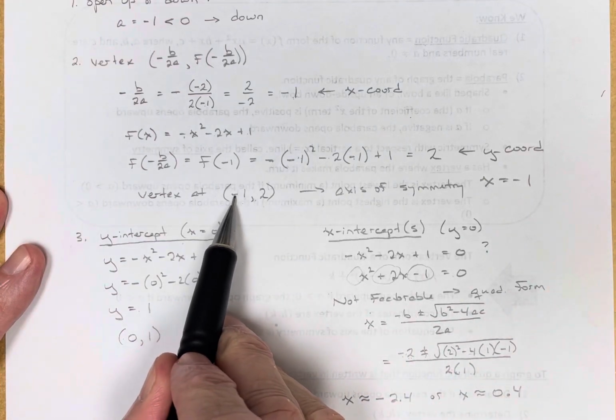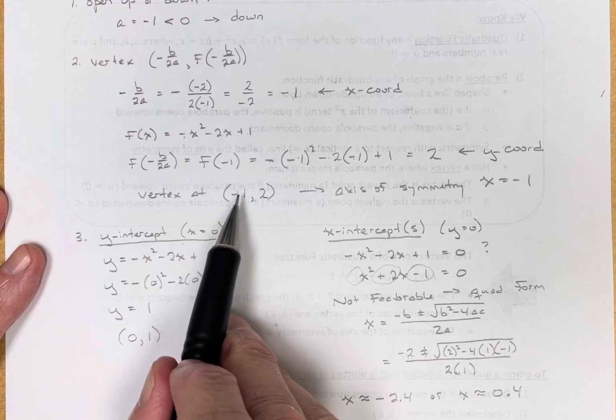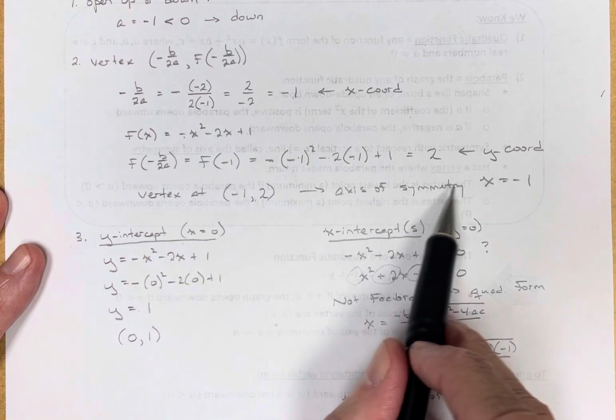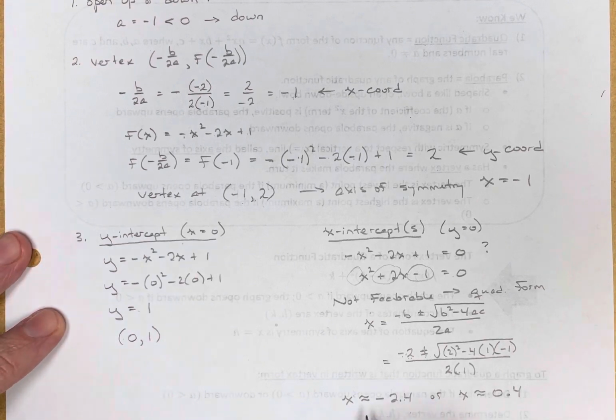That's the axis. This is the vertex, the top or the bottom. In this case, it's the maximum. So that's the axis of symmetry, x equals -1. We know the y-intercept, and we know it has two x-intercepts. One of these is at -2.4, 0. One of these is at 0.4, 0.